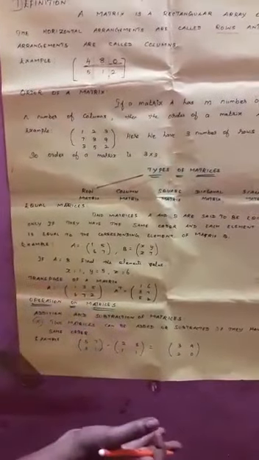Next we are going to see operations on matrices. These all concepts are in exercise 3.16. What are all the concepts we saw now? All those concepts are in exercise 3.16. Now it is on exercise 3.17. It is on the concept operations on matrices. So operations means we know very well all 4 operations: addition, subtraction, multiplication and division. Same like that in matrices also we have 4 operations.